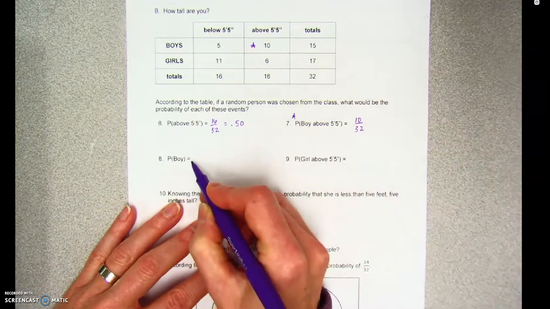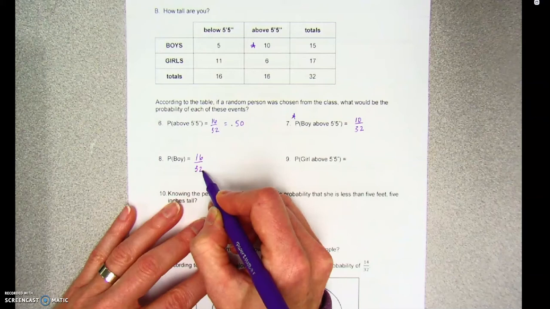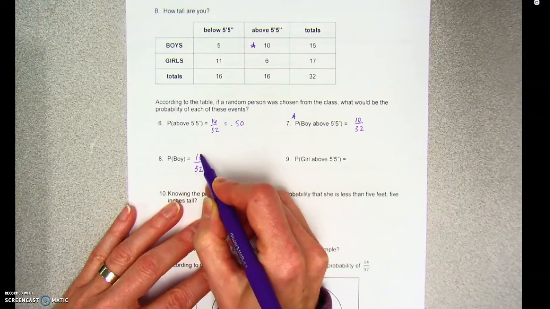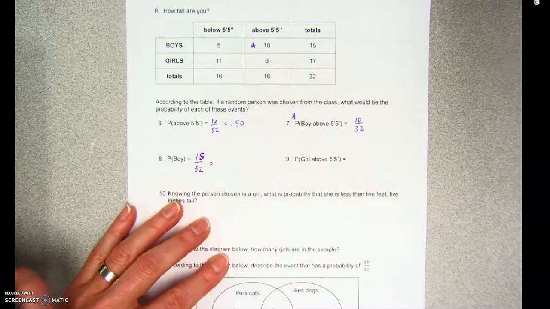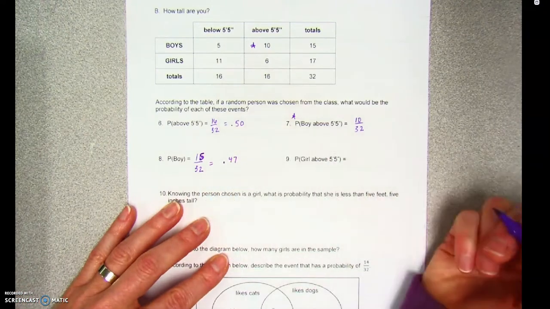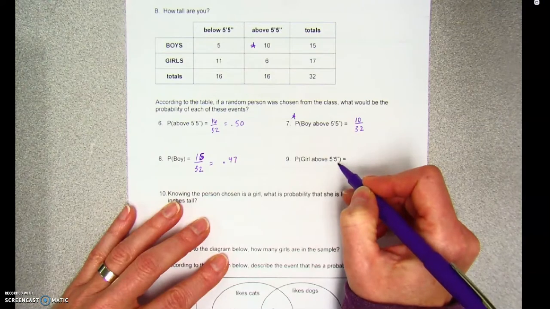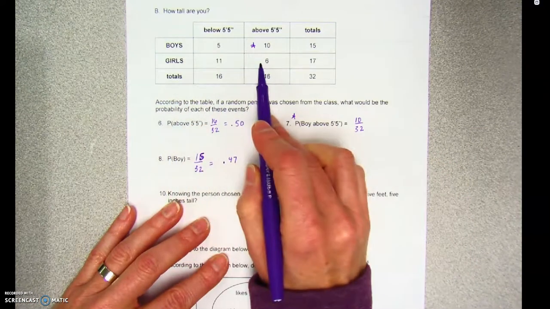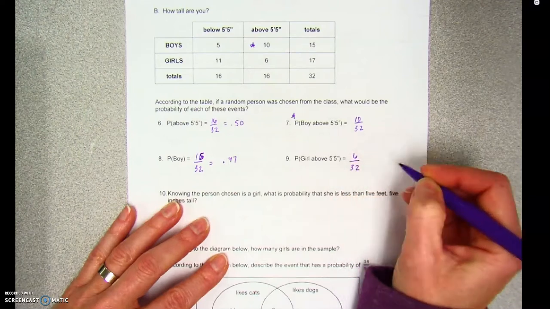The probability that someone is a boy is 15 out of 32, right there. And the probability that it is a girl who is above 5 feet 5 inches tall, a girl who is above there, is 6 out of 32.